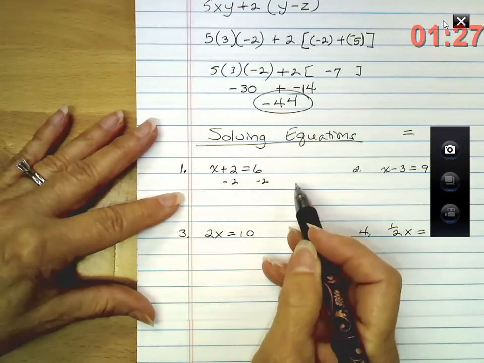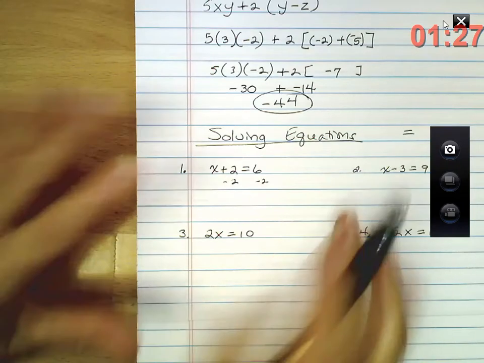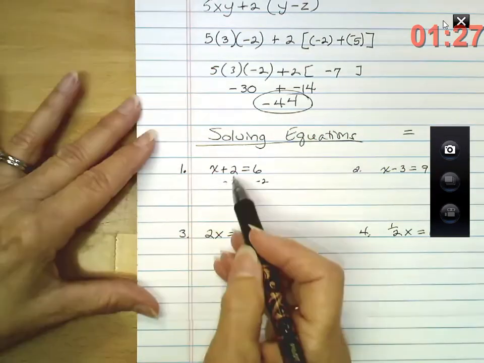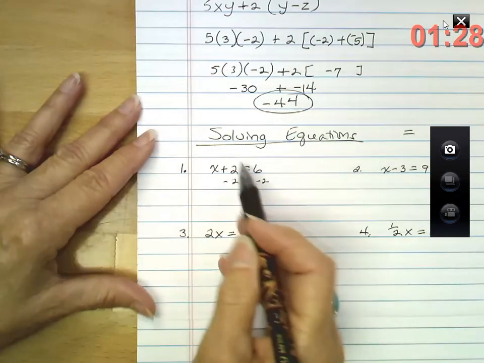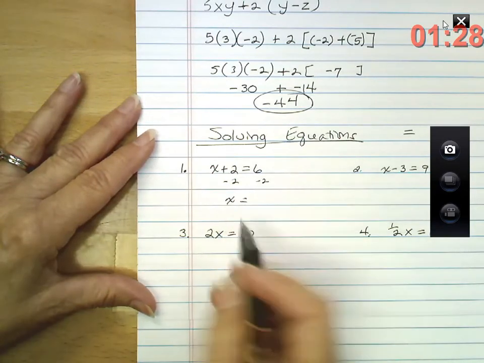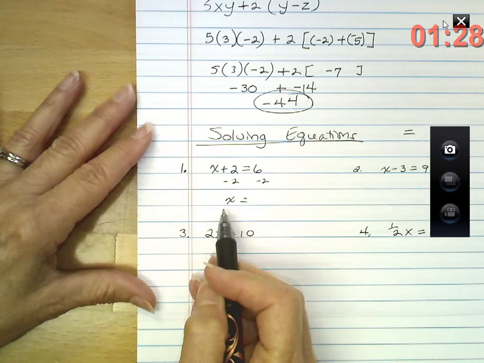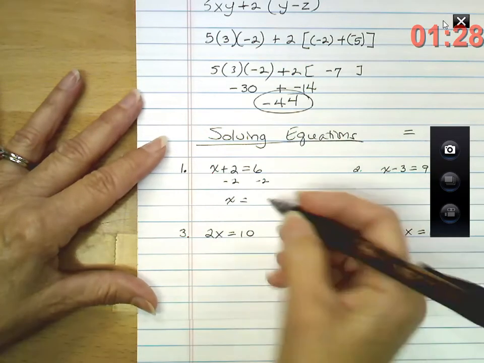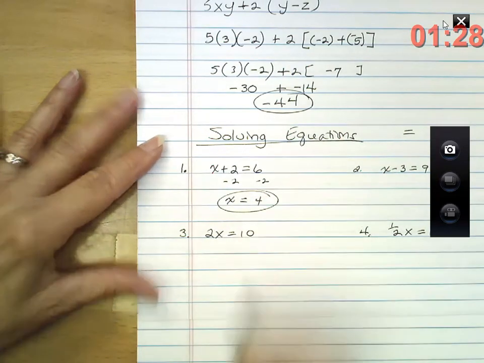Some move it across the equal sign. It changes the sign. I don't care. Okay? But anyway, this part cancels out. Right? Positive 2, negative 2 is 0. That's what you want. You want your x on one side by itself. Everything else on the other. 6 minus 2 is 4. Okay, and you say, well, I can figure that out.